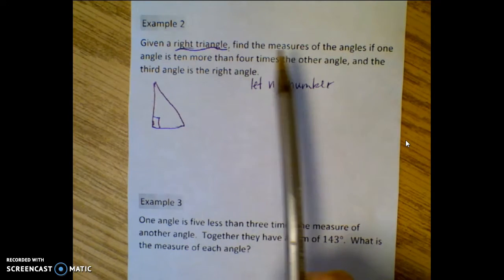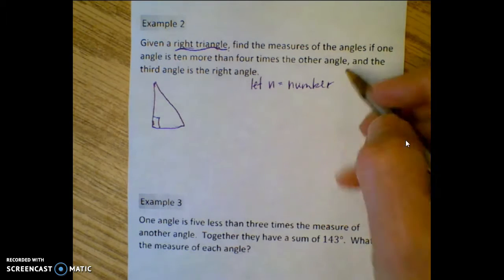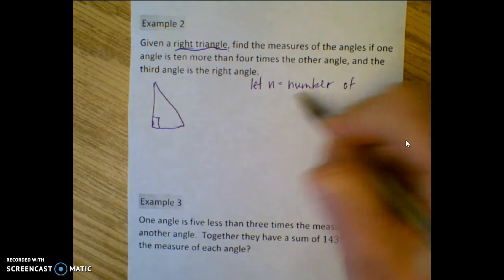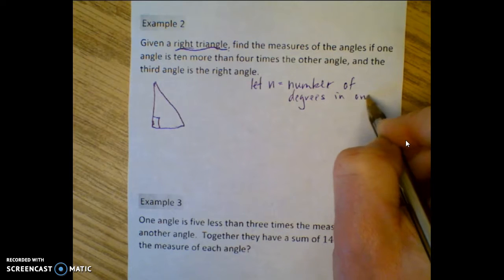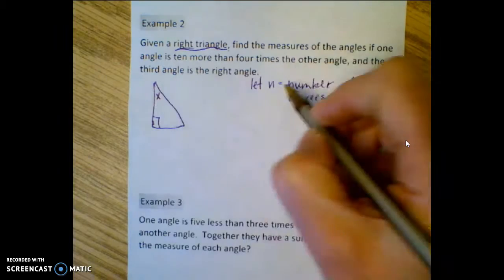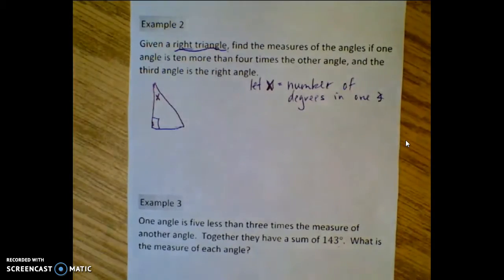We do know that one angle is 10 more than 4 times the other angle, so we almost want to say that this equals the number of degrees in one of our angles. So we'll just say this one is x right here, or n, whatever we decide. Variables, it doesn't matter which one we use.